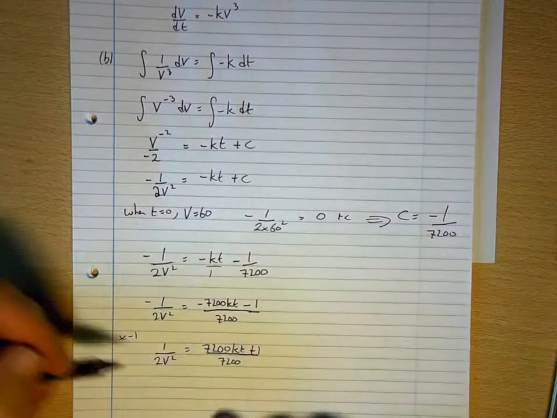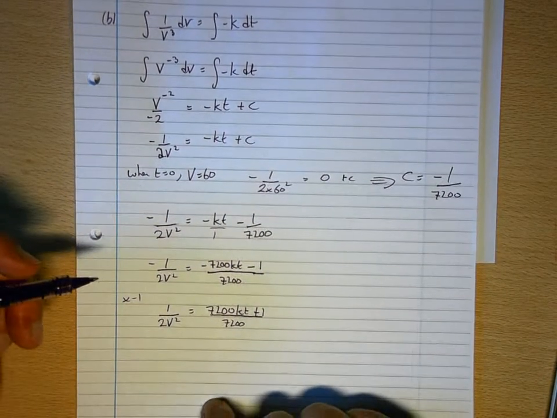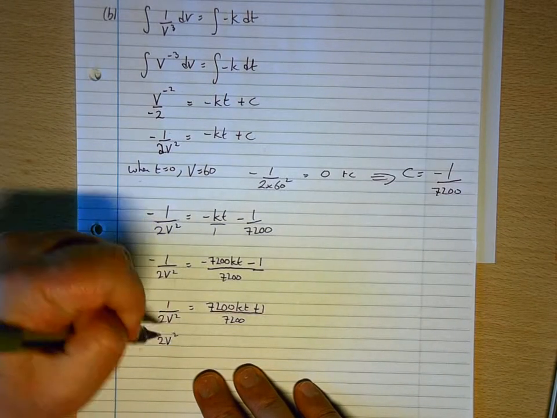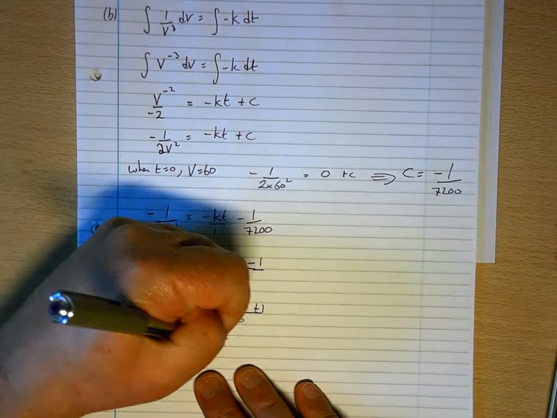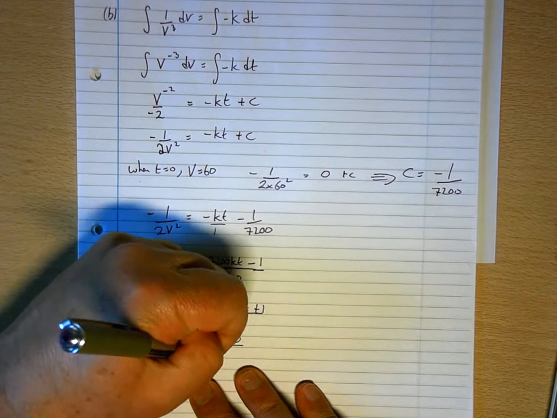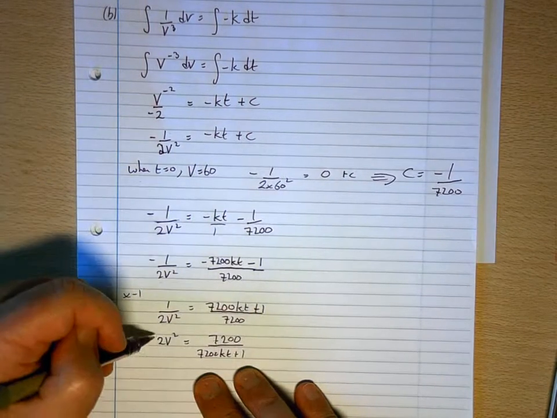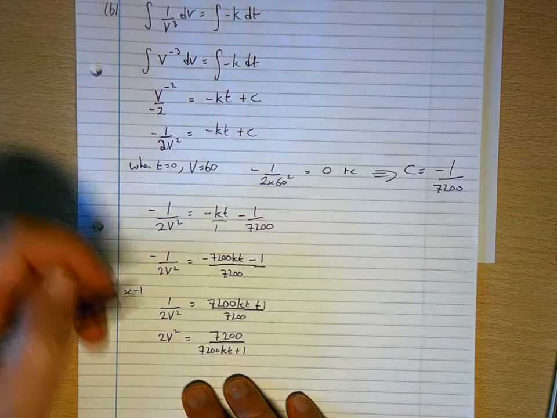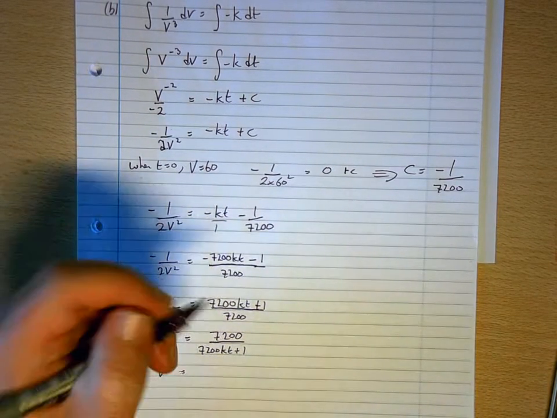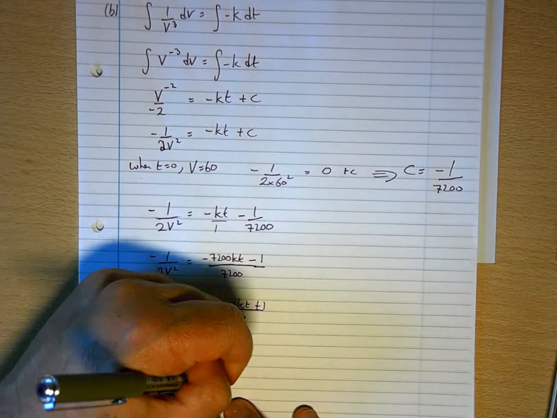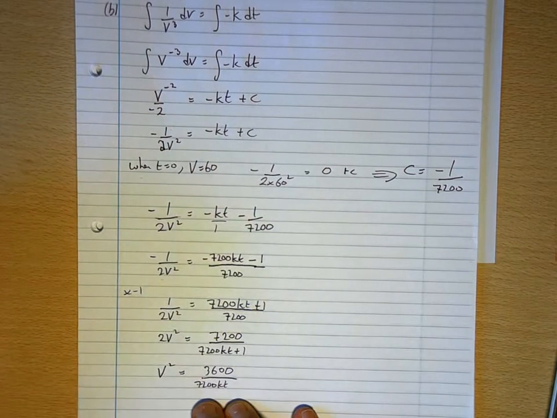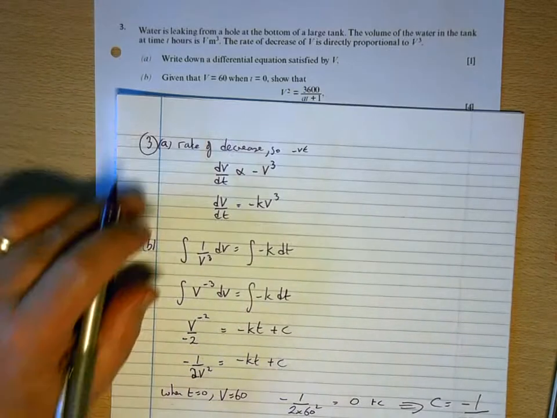Now that they're all complete fractions, I can just invert the 2 or cross multiply, whatever you're happier doing. So I get 2V squared is 7,200 over 7,200kt plus 1. Take the 2 over and it'll divide. So V squared is basically halving that and halving that, gives me 3,600 over 7,200kt plus 1. Look at what we're trying to get.